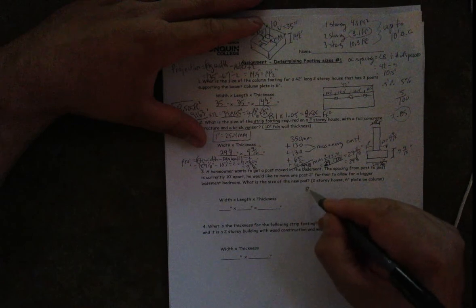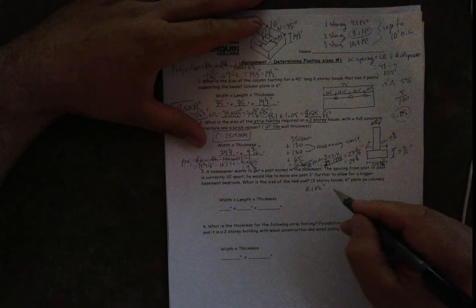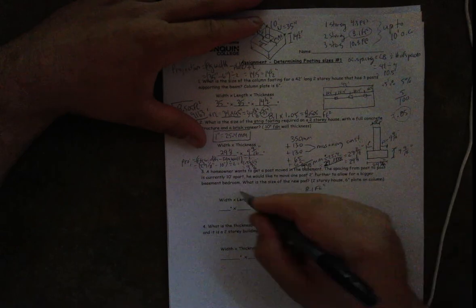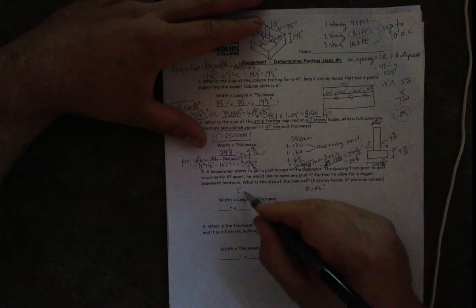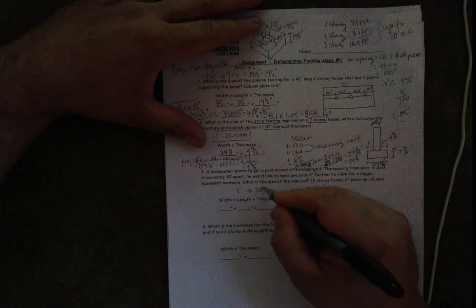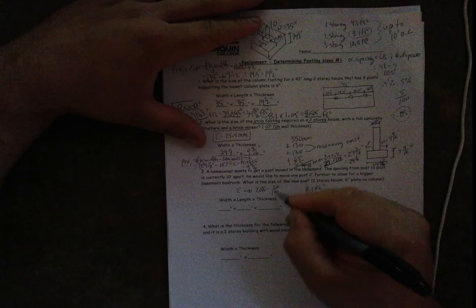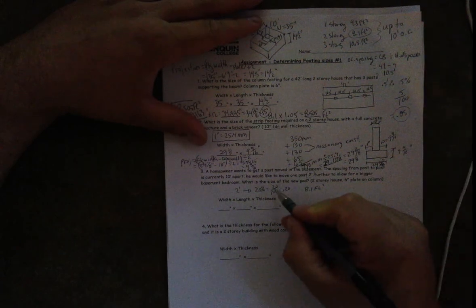Okay, so it's a 2-story house, so the initial area of a column footing is 8.1 feet squared. We're 2 feet beyond, right? So 2 feet beyond our 10-foot minimum, which means 10% for every foot, which is 20%. So 20% means 20 over 100. So 20 divided by 100 gives me 0.20. Okay, 2 decimal places shifted.